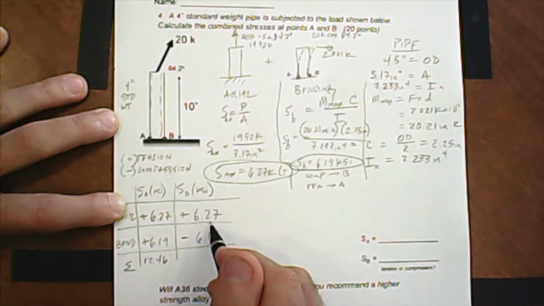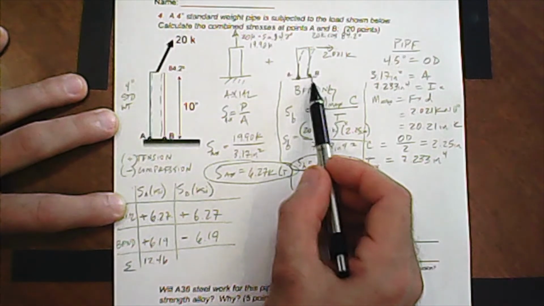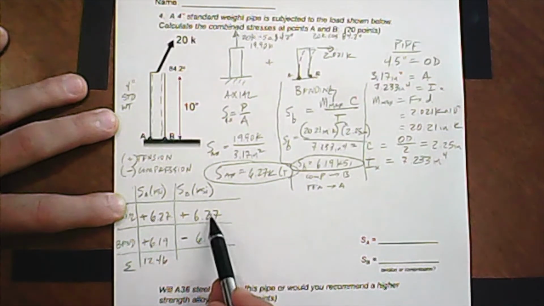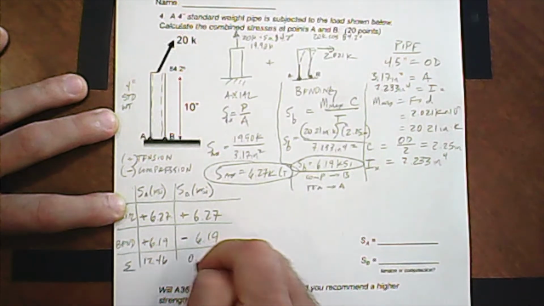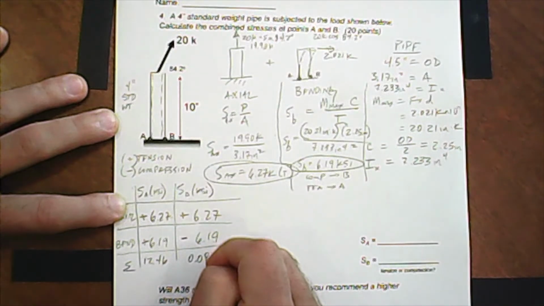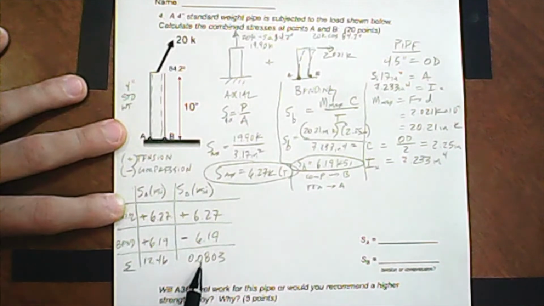Look what happens when you add up B. Because B, being in compression here and tension here, they almost counteract. And you end up getting, with enough sig figs, 0.0803. I have these sig figs because I did it on a spreadsheet, and that's 3 sig figs.